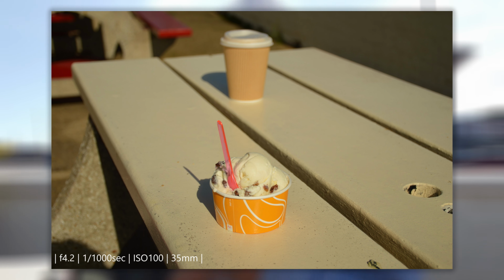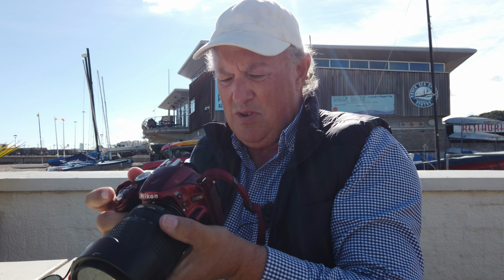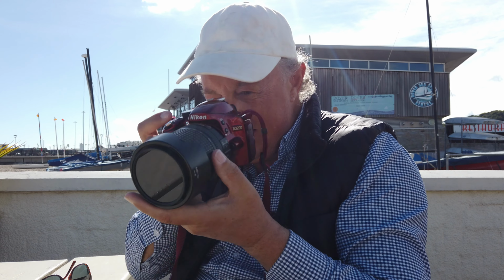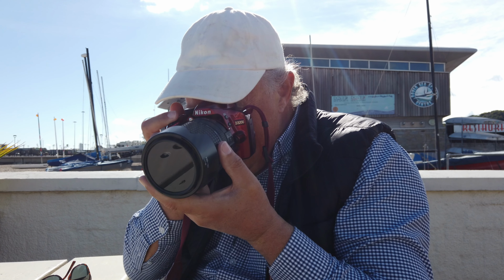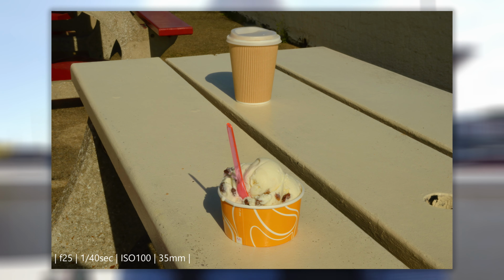I'm now going to push the f-stop to as wide open as I can. And what that should do is make the coffee cup focused. So I'm controlling depth of field by way of aperture priority.